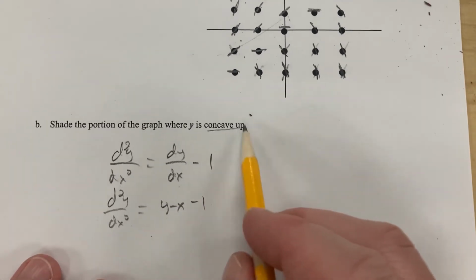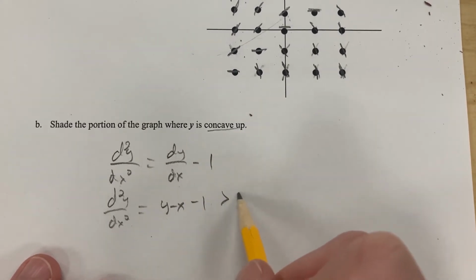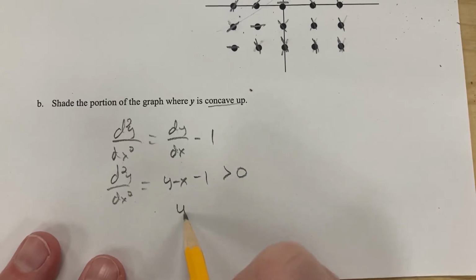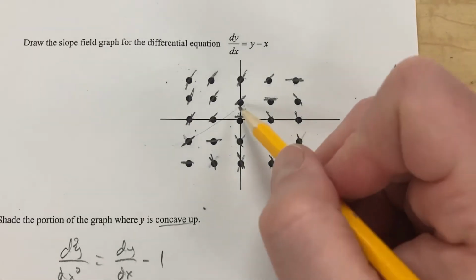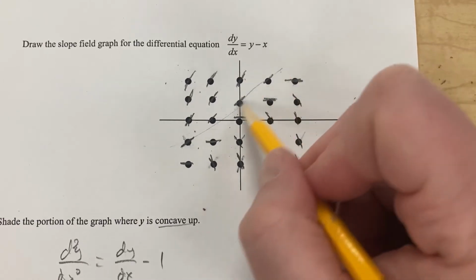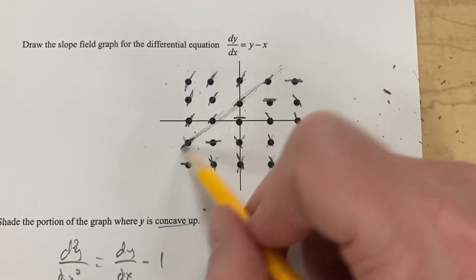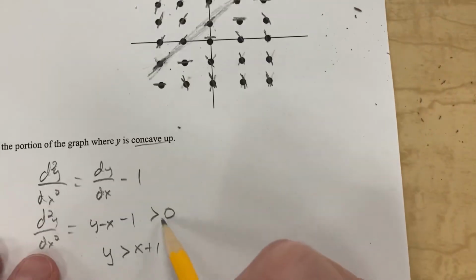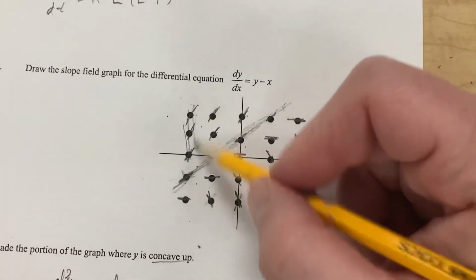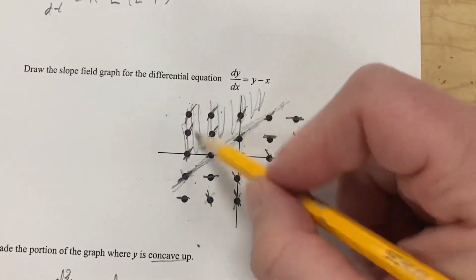And if we're concave up, that's when our second derivative is positive. So this is when y is greater than x plus 1. So if I come back here, I go to positive 1, up 1 over 1, kind of draw this line in here. Okay, that's the line y = x + 1, and we want to be greater than it. So that'd put us in this part right here.